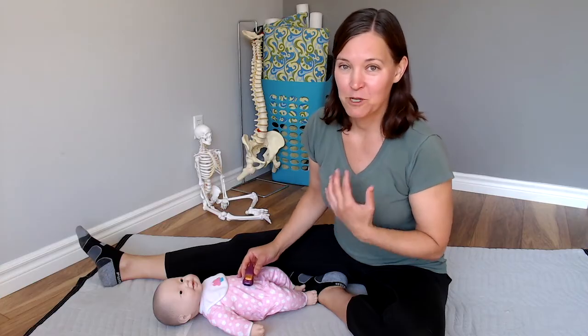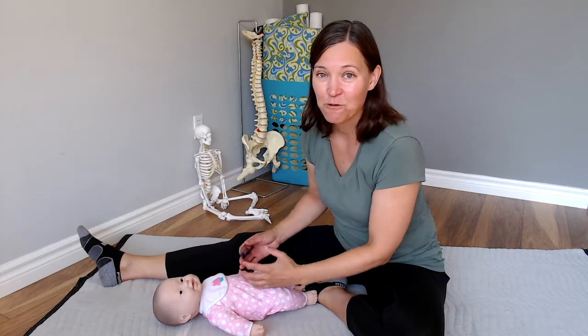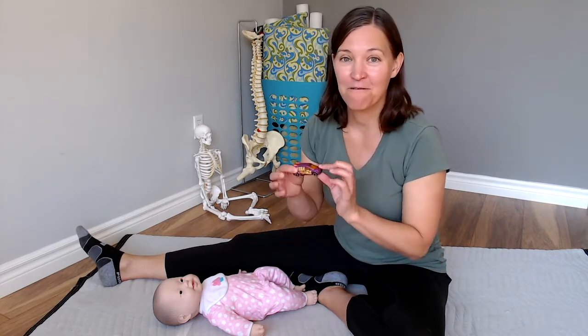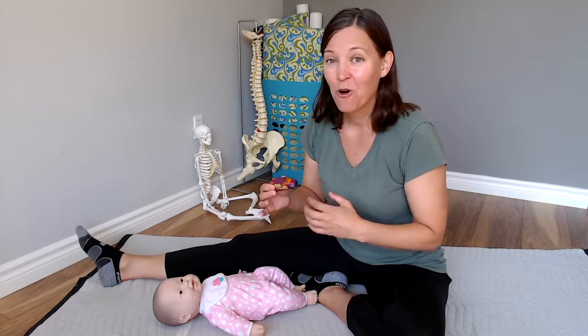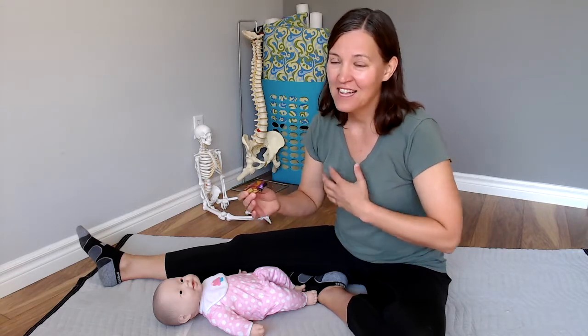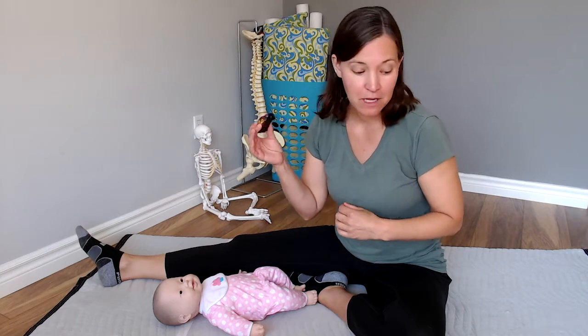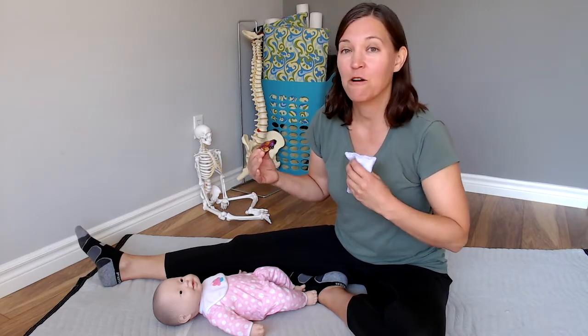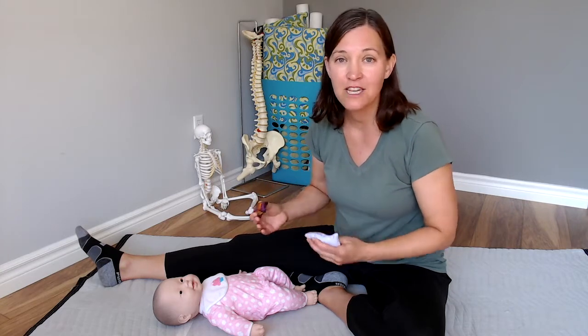So body mapping works best when your child is engaged with what you're doing and their brain is paying attention. And sometimes using a fun object that they really like or is unique for them, or adds a different sensory experience like something hard or something soft, can really give their brains that quality information to help build a stronger foundation.